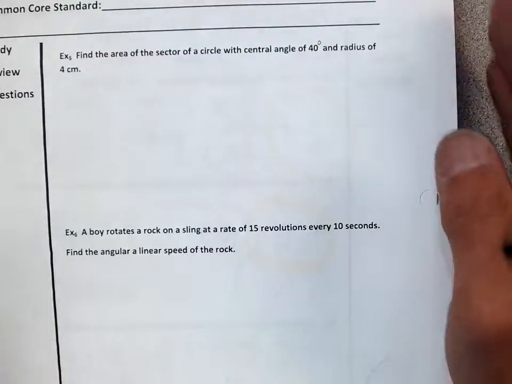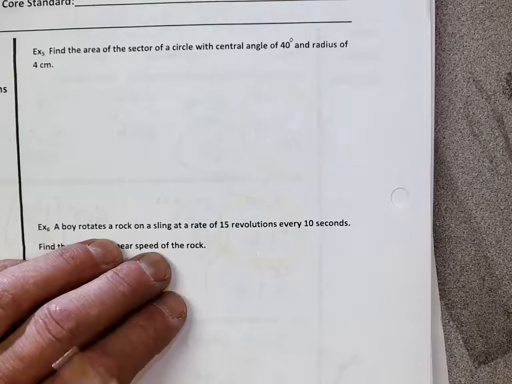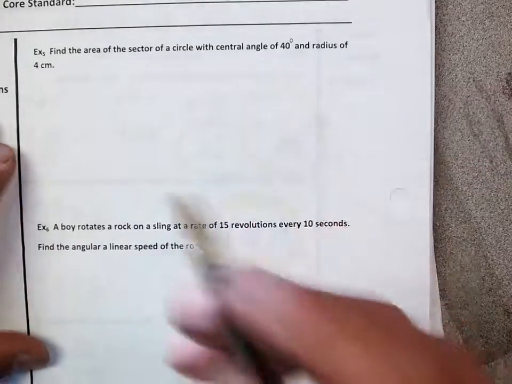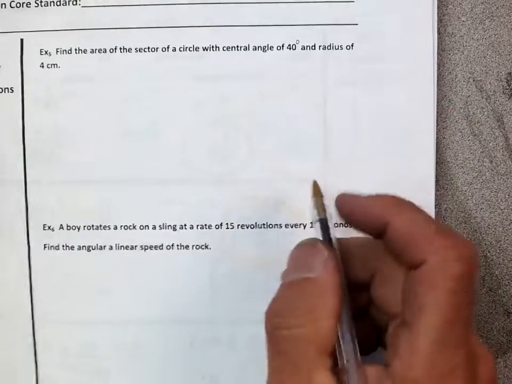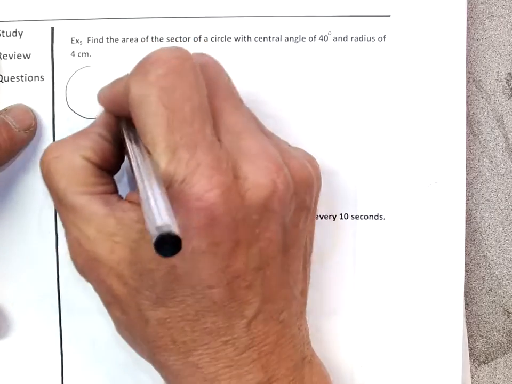Okay, the area of a sector of a circle with central angle 40 degrees and radius. Okay, so area. First of all, draw a picture so you get the idea. Real quick little picture.